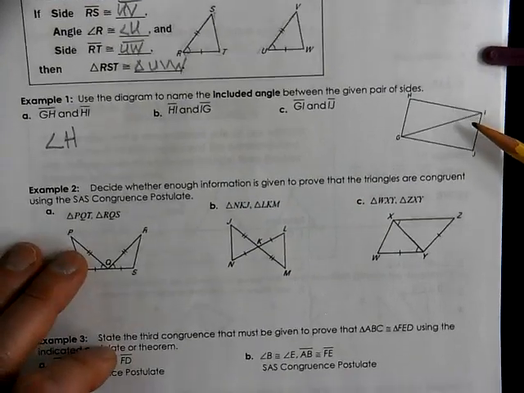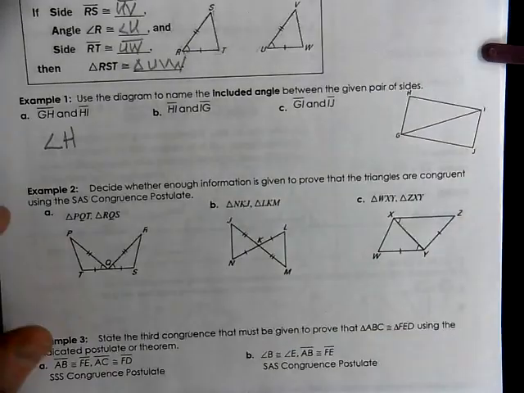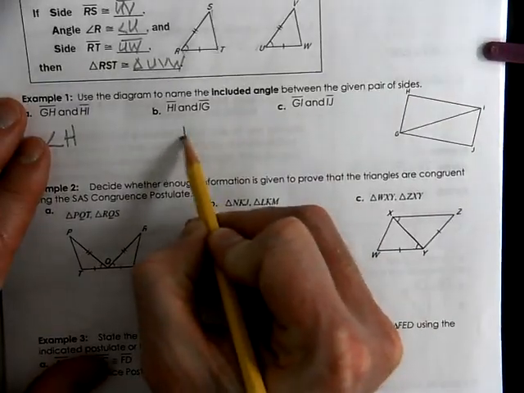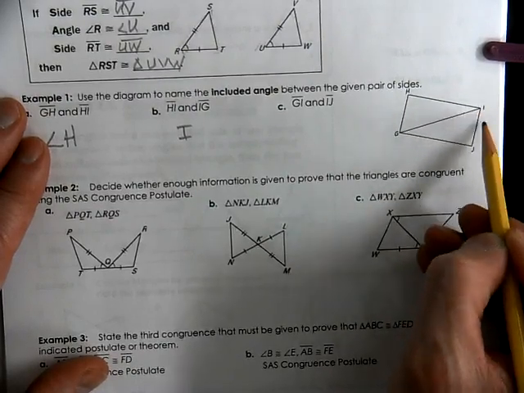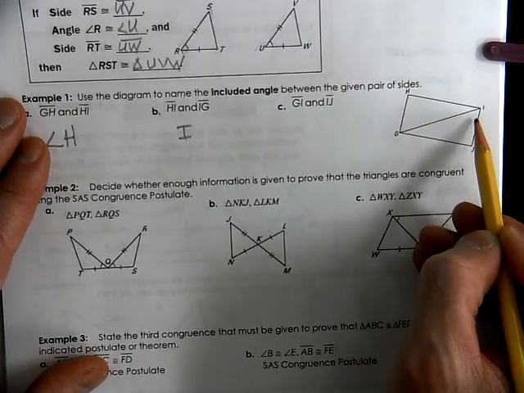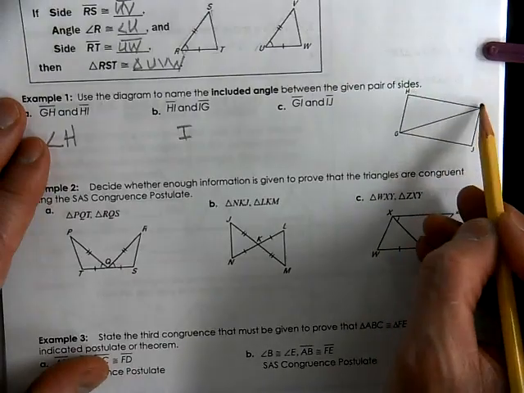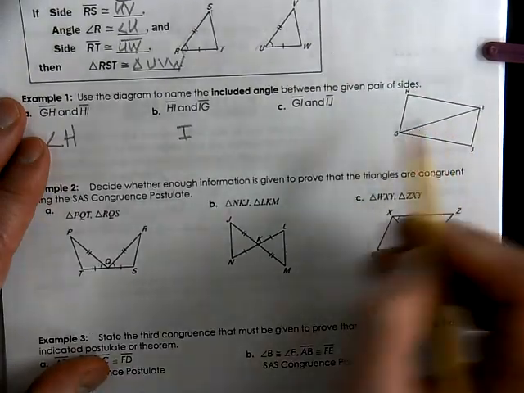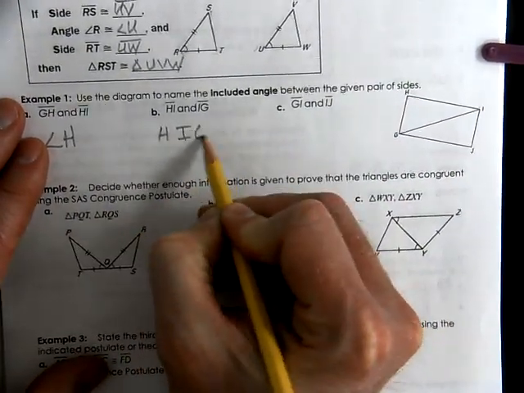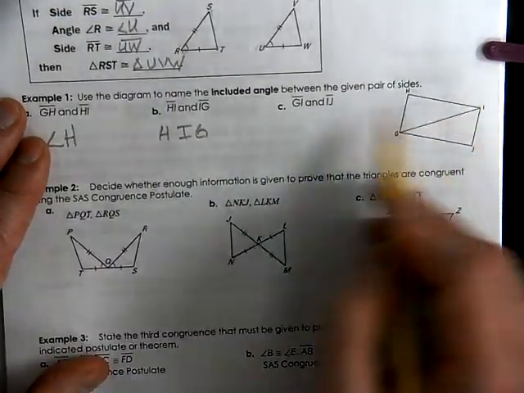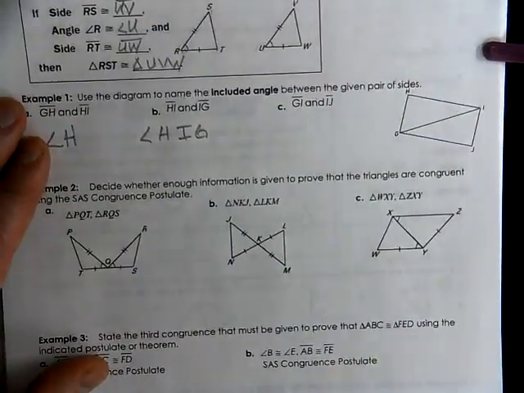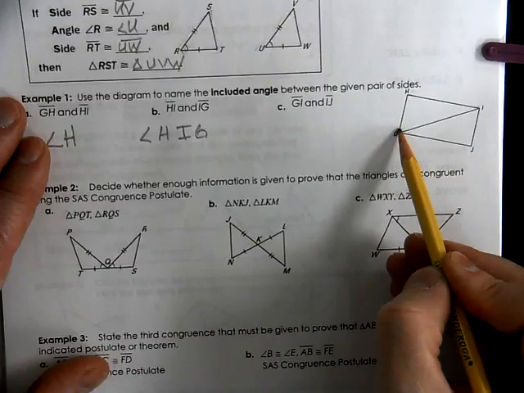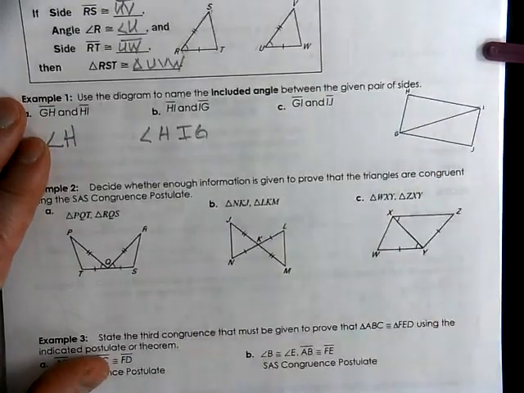They call this angle I, and that's not correct. You can't use just one letter to name this angle, because there's a whole bunch of angles happening here. You have to use H, I, G. The I is going to be the vertex, so it has to be the middle letter. And we use the angle symbol out in front. That would be the angle that is formed: H-I-G, or you can name it G-I-H.